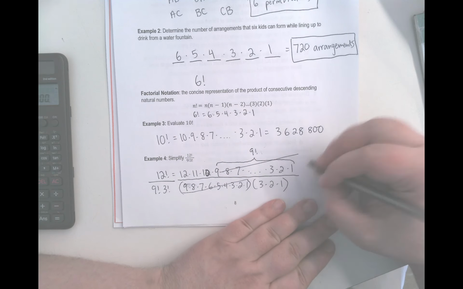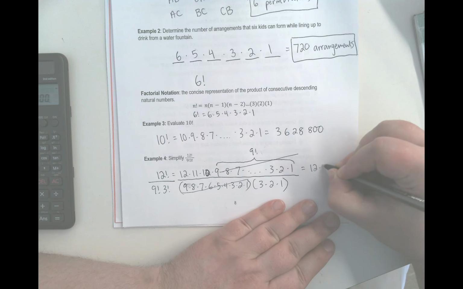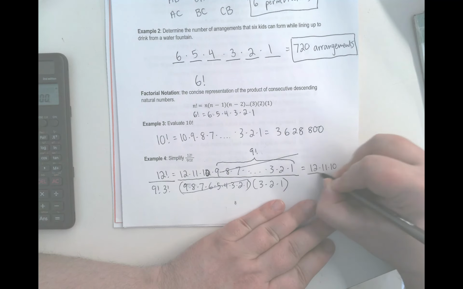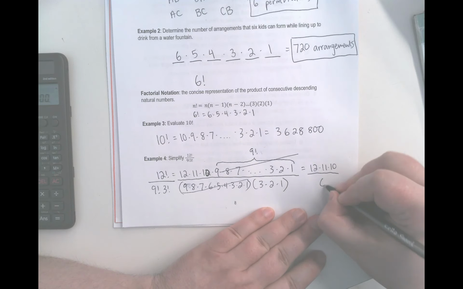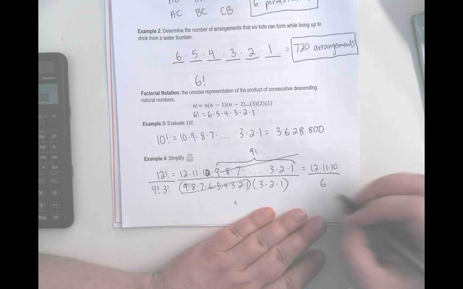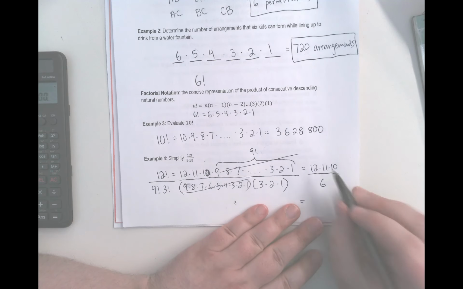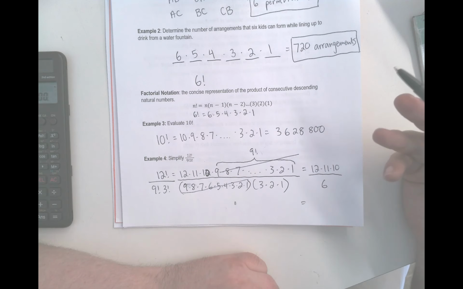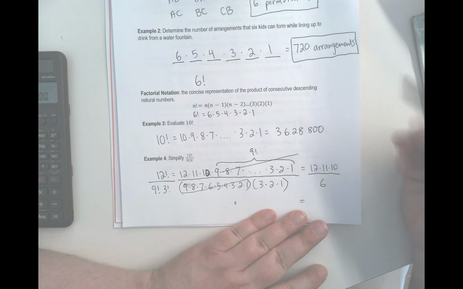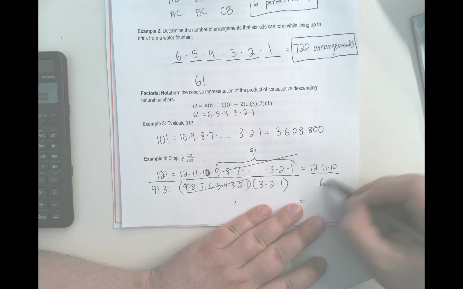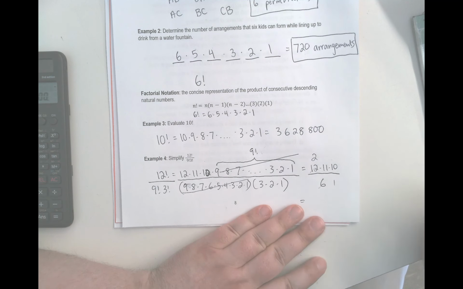So what I have left is just 12 times 11 times 10 over 3 times 2 times 1, which is 6. And now we can simplify this. Again, you can just use a calculator, but you don't even really need to. You can just use mental math because 12 and 6 cancel each other out. 12 over 6 is just 2 over 1.